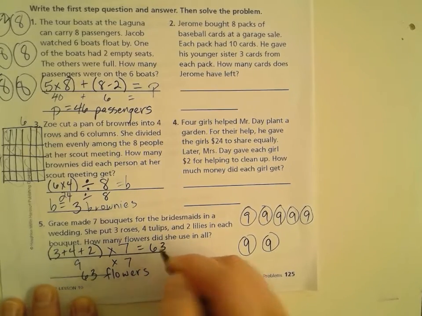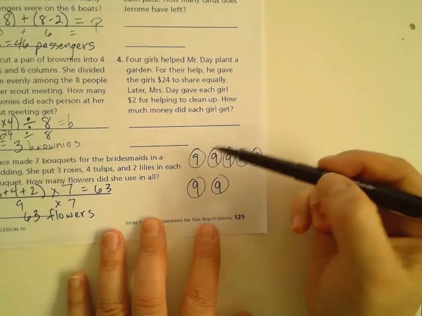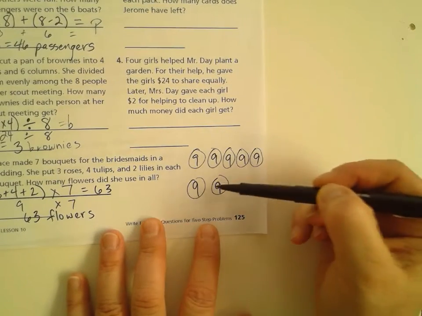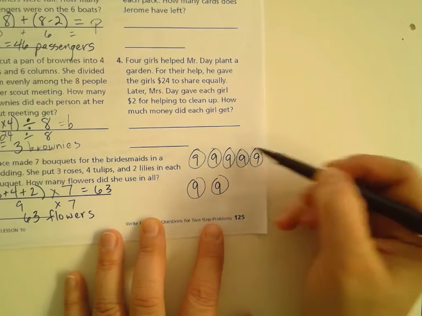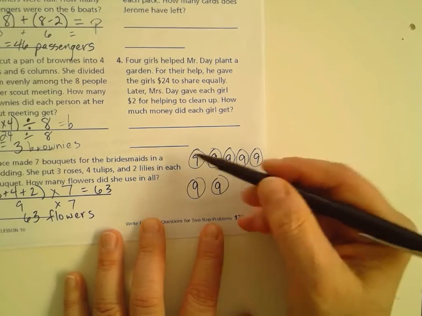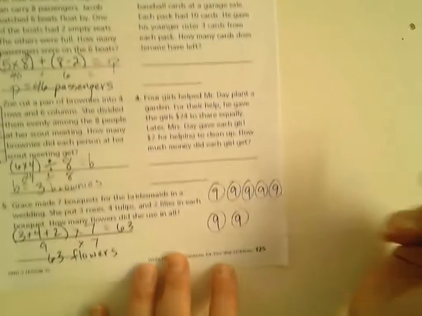And then I'm going to make sense of the problem. So 1, 2, 3, 4, 5, 6, 7. 7 times 10 was 70. But that's 7 less because those aren't 10s. So 70 minus 7 is 63. Makes sense. Awesome.